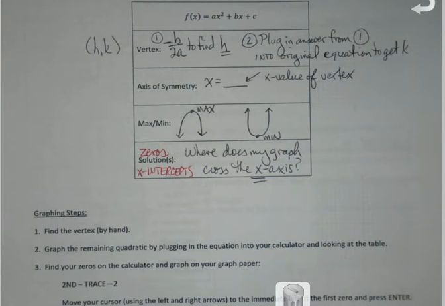So we're going to be finding the vertex, the axis of symmetry, its max or min, and our zeros, our solutions, based on what that graph is going to be. And then we'll actually see some of these last things one more time tomorrow with our vertex form before we get ready to go into quiz mode on this.